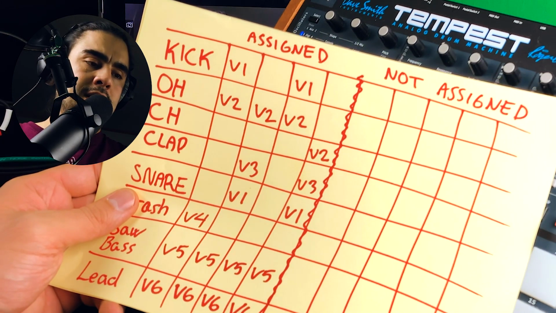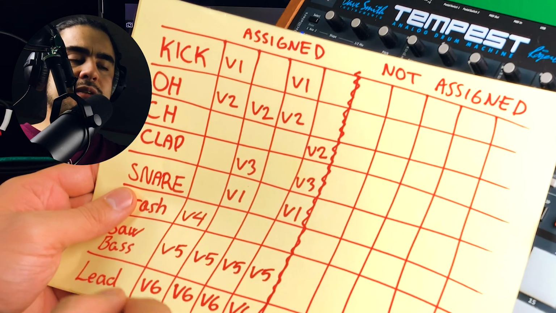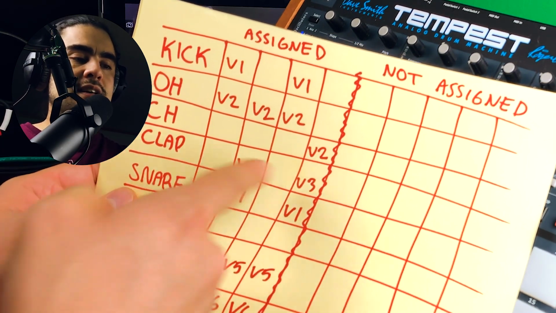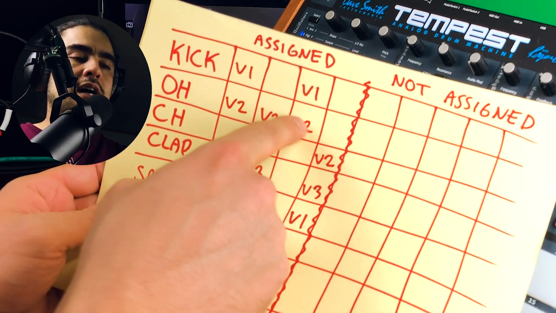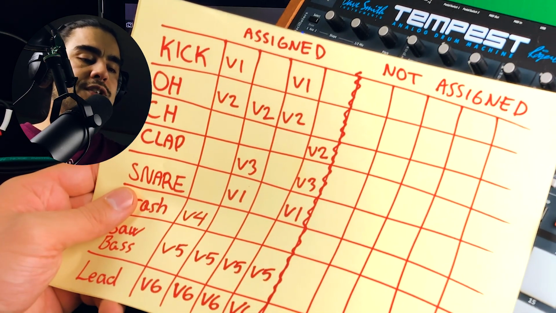If we had some room here, we could add the hi-hats in between or something like that, but there's no room here when we have already assigned these sounds. So the open hi-hats and the closed hi-hats will share voice 2.